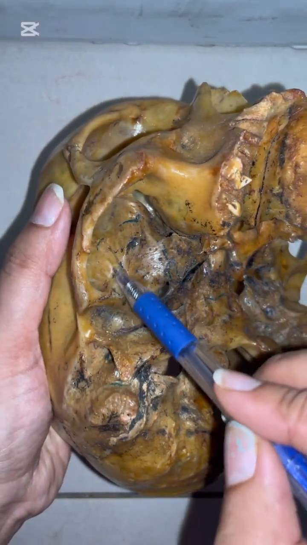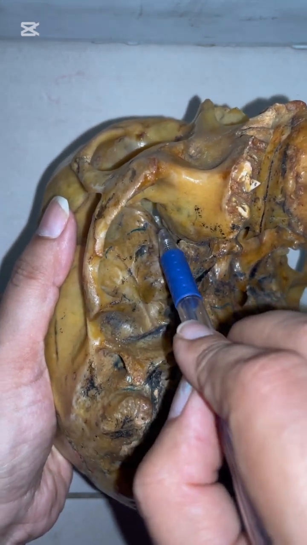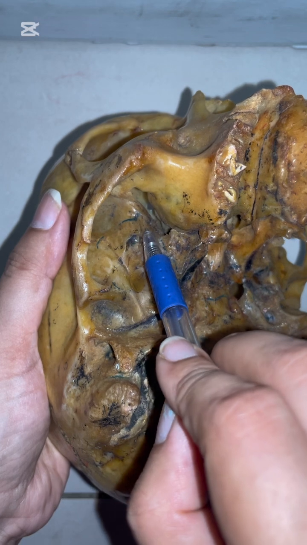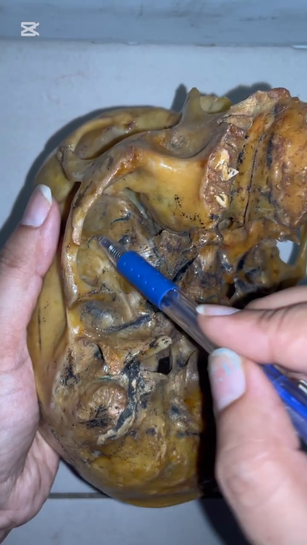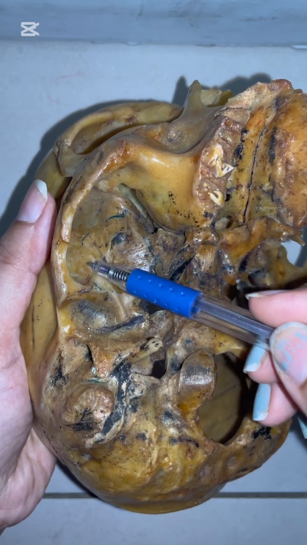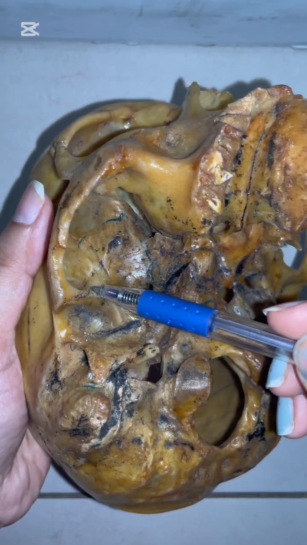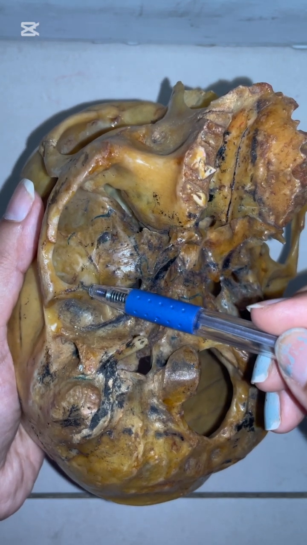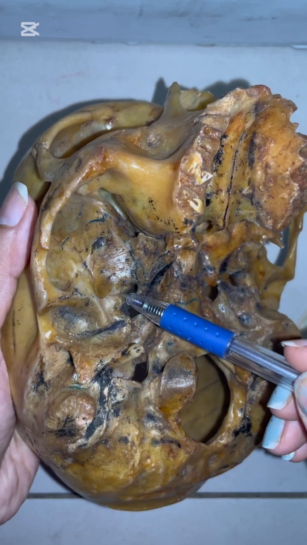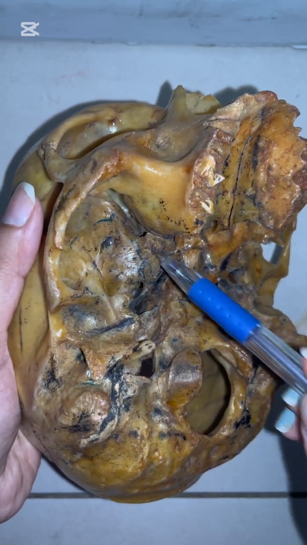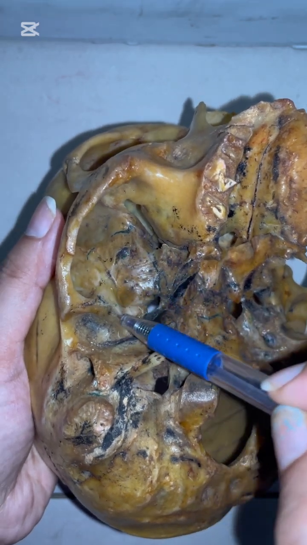This greater wing of sphenoid is pentagonal. Its anterior margin is formed by the posterior border of the inferior orbital fissure. Anterolaterally, it articulates with the infratemporal crest. Posterolaterally, it is communicating with the squamous temporal bone. Then coming more medially, it articulates with the petrous temporal bone. And anteromedially, it is continuous with the pterygoid process. So this is the area of the greater wing of sphenoid.